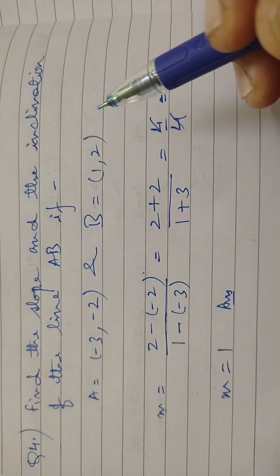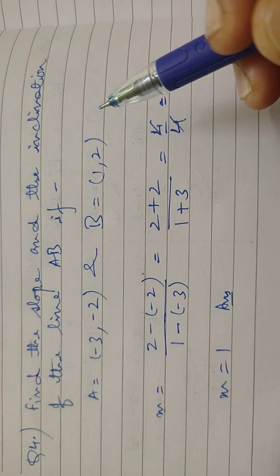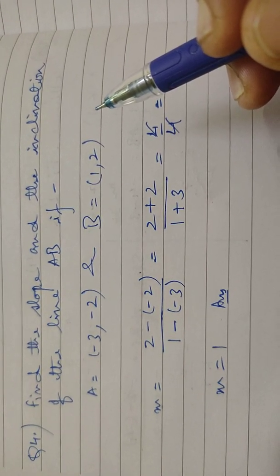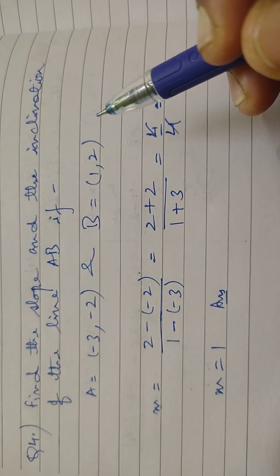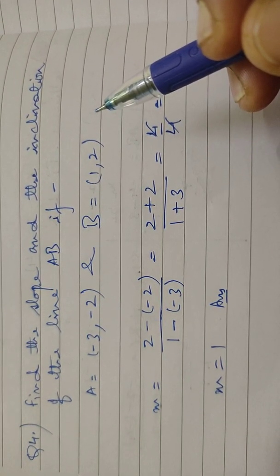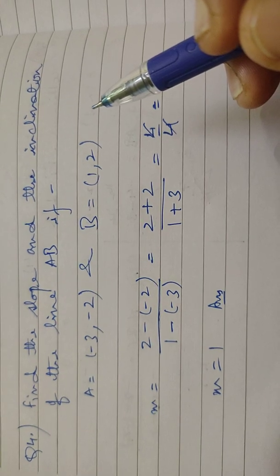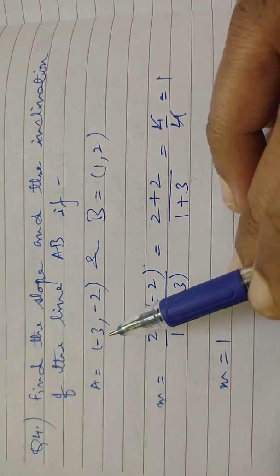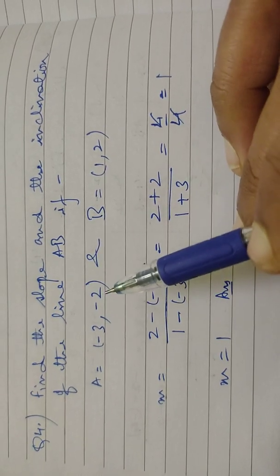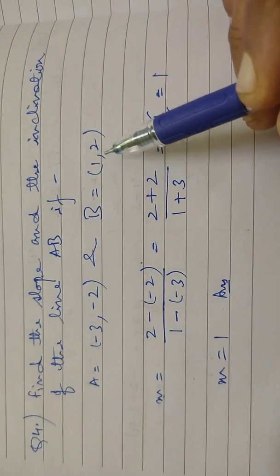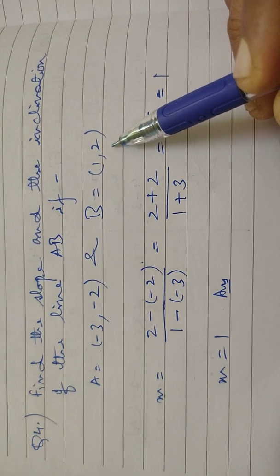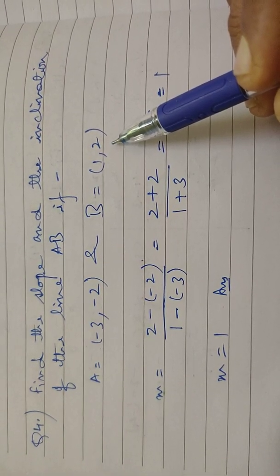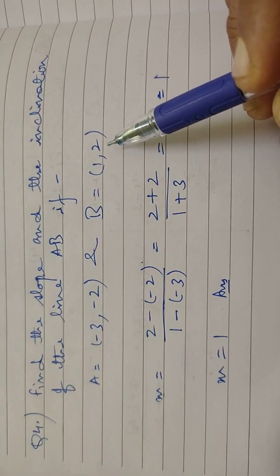So using the concept of finding the slope when a line is passing through a pair of two points, the concept says that you take the difference of the ordinates and divide it by the difference of the abscissa. So I'm going to consider this point's coordinates as x1 and y1 and this point's coordinates as x2 and y2, and take the difference of the ordinates, that is y2 minus y1, and divide it by the difference of abscissa, that is x2 minus x1. So the same thing I'm going to do.